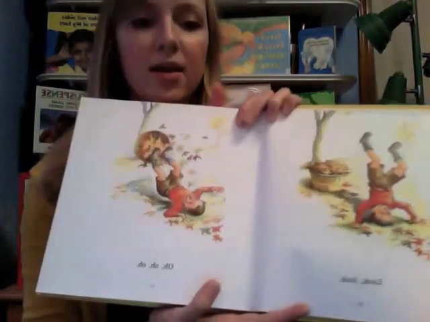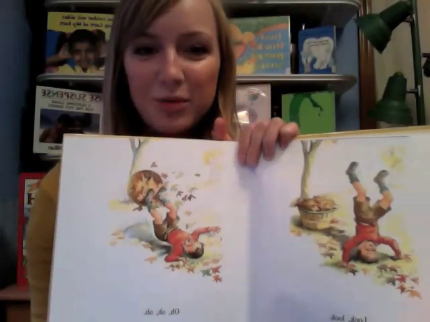I'm going to read a little bit of it so you can see what I mean by the repetition, to help you choose your own books.